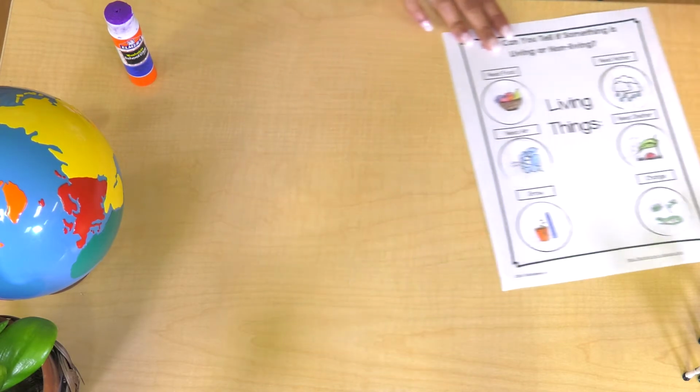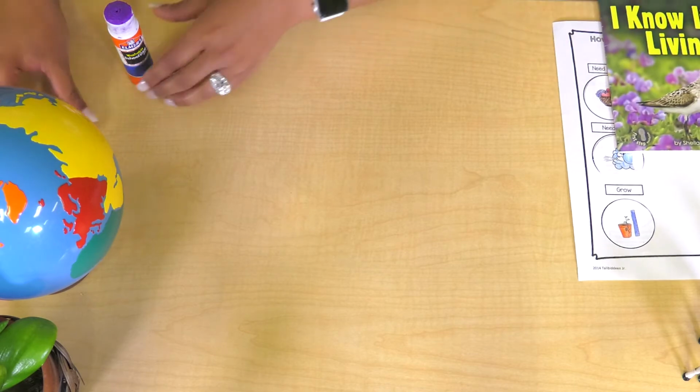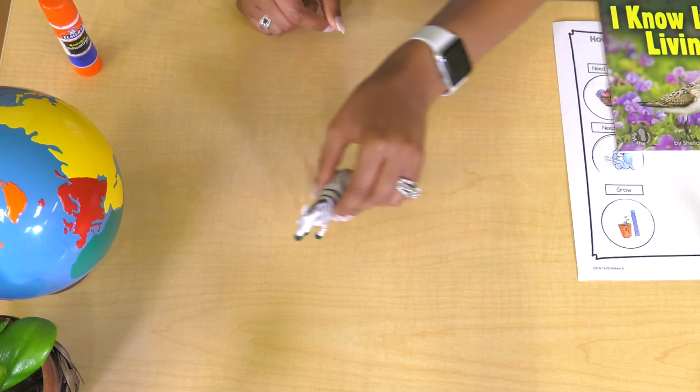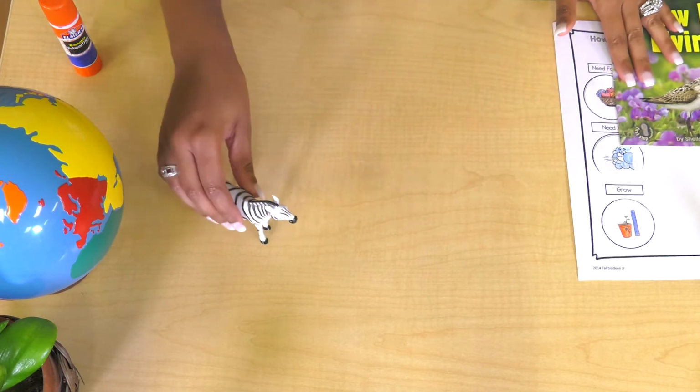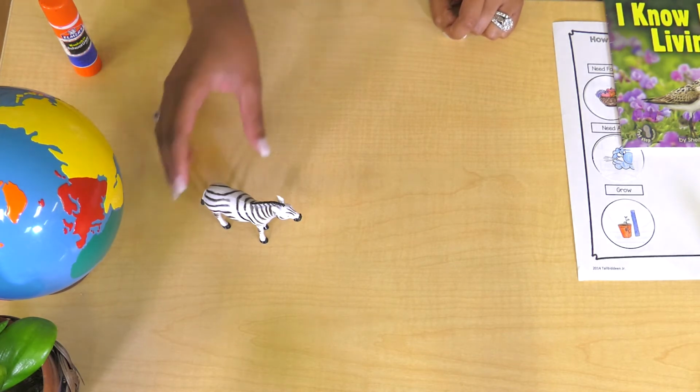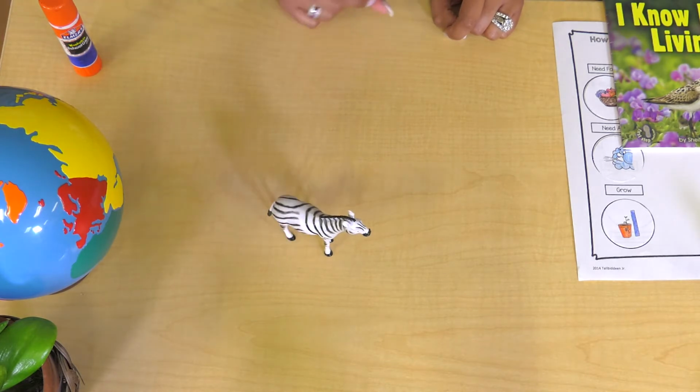I have some living things with me today. Zebras is an animal. Zebras eat. They also breathe air. They also can reproduce. Zebras is a living thing.